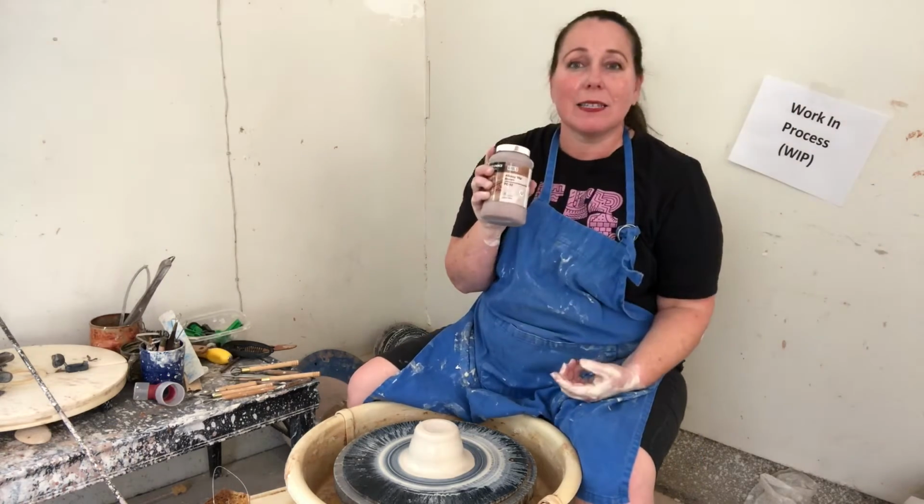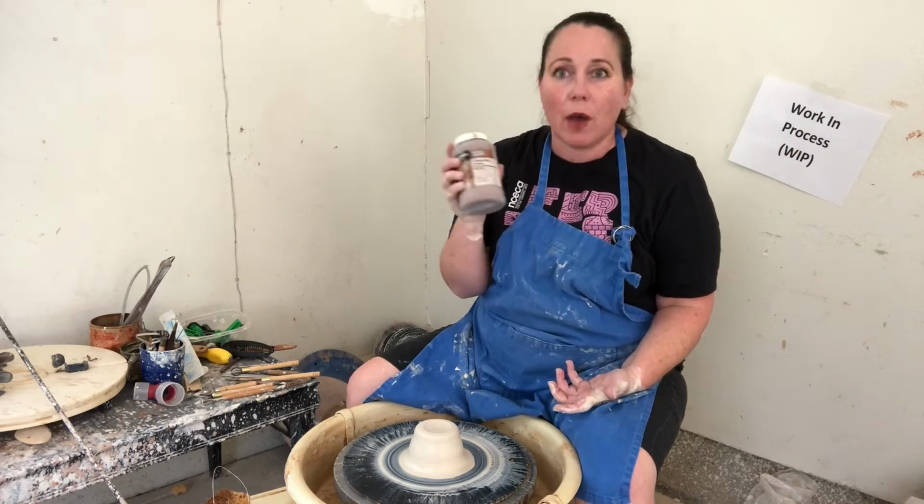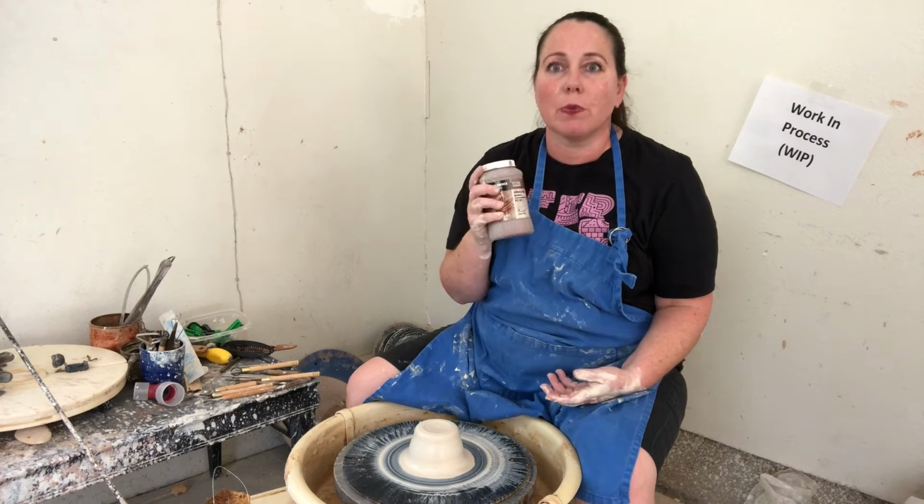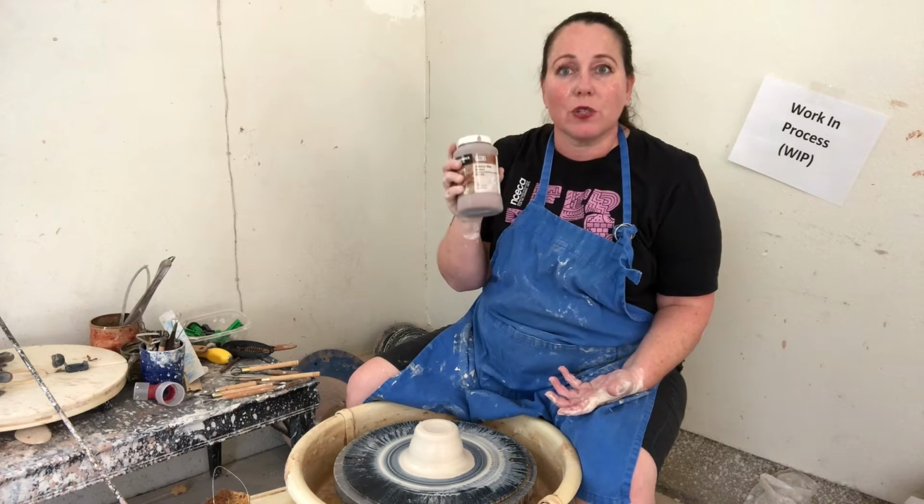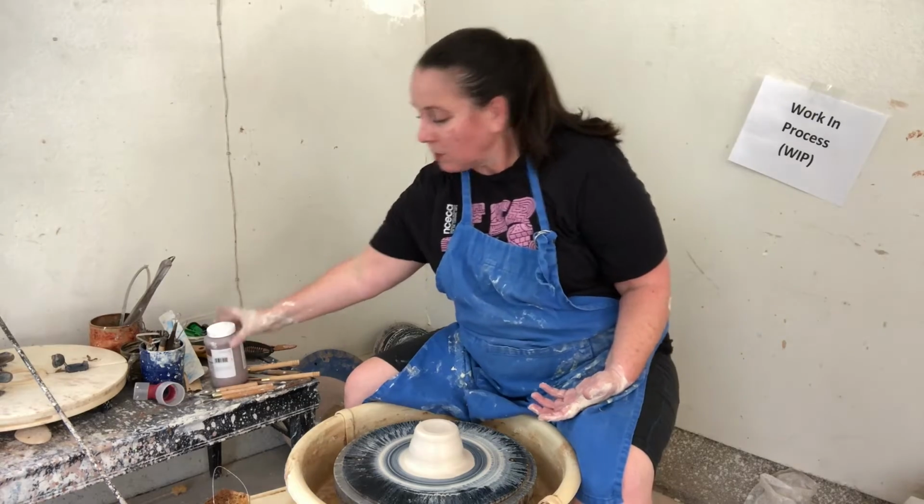My glaze, same thing, it's a direct cost. I know how much glaze costs, I know how much glaze I put per piece, and so that is going to be a direct cost.